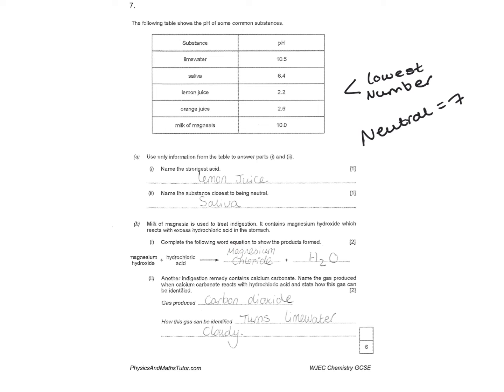A word equation then, magnesium hydroxide plus hydrochloric acid, you will have done this. So magnesium plus hydrochloric acid would make magnesium chloride. Because it's a hydroxide, you also get water. Okay. Name the gas produced. That's going to be carbon dioxide. How can this gas be identified? It turns lime water cloudy.